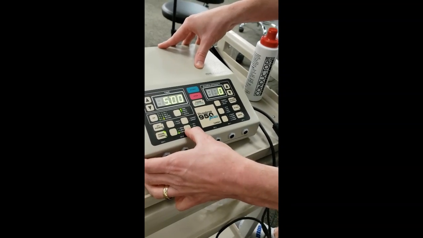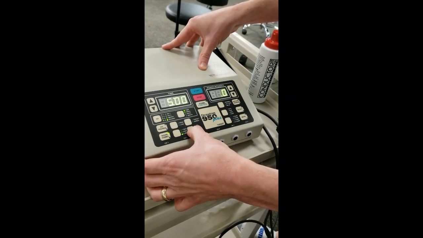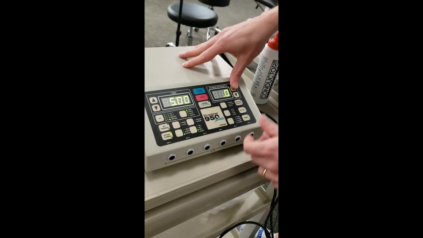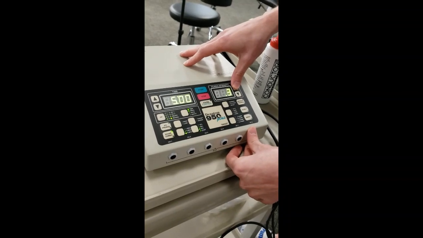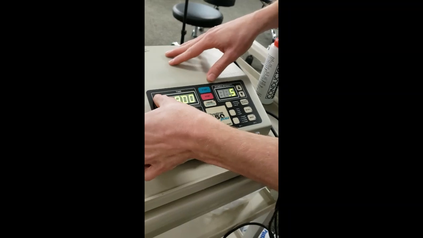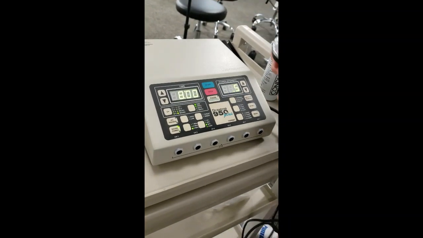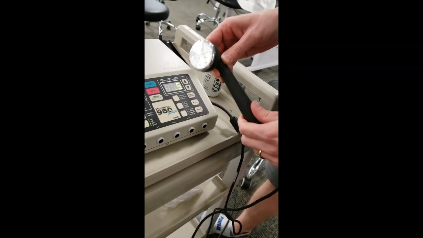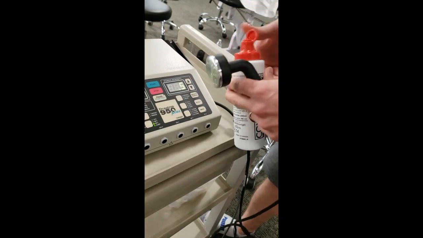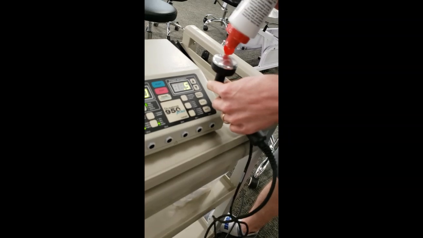And then because we want to do a non-thermal treatment, because this is an acute injury, we're not going to want a continuous cycle. We're going to want to change this to 50%. The intensity that we're going to choose is probably going to be around 0.5. And then I'm going to do the treatment for about 8 minutes. So I have everything all set up here. The next important thing is just having this in contact before I press start, as well as having the coupling medium already present there on the skin or on the head of the instrument.